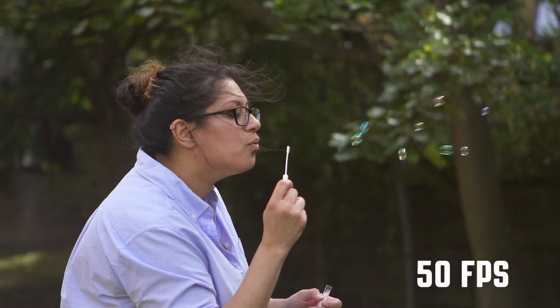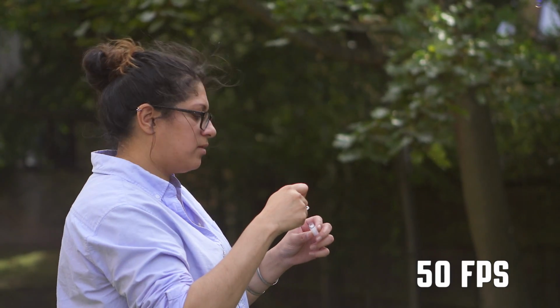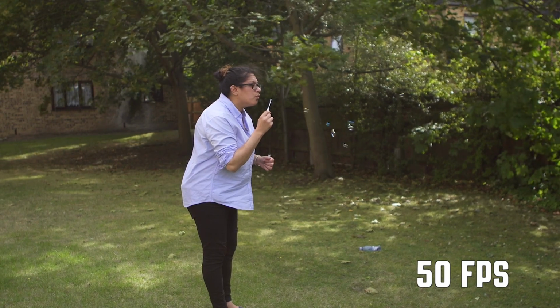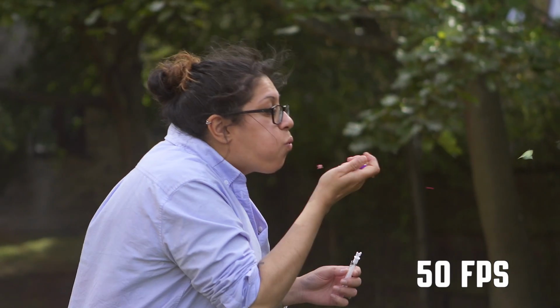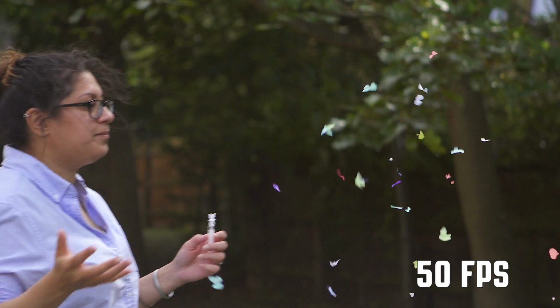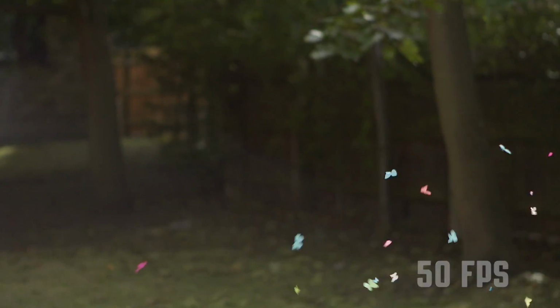starting with 50 FPS. Most DSLRs are able to shoot at 50 or 60 frames per second, effectively giving you twice the amount of frames per second that you need for real time. This means that we can slow the footage down by 50%, creating a smooth, half-speed image.